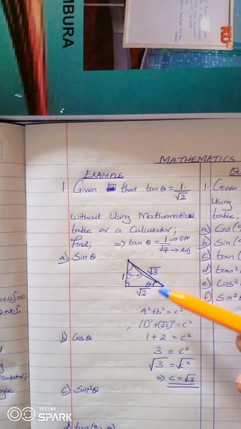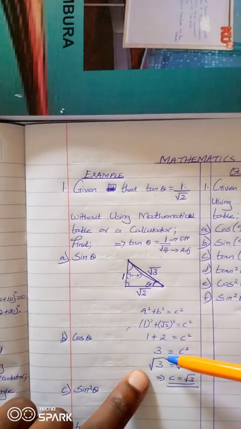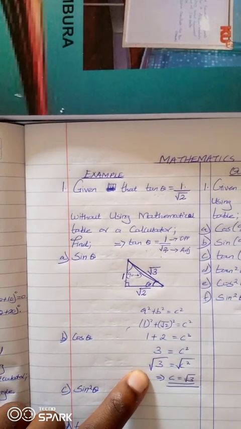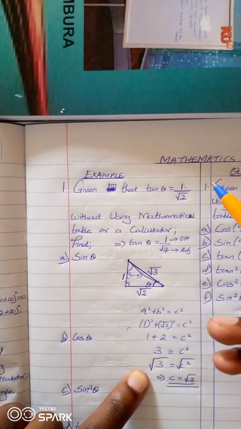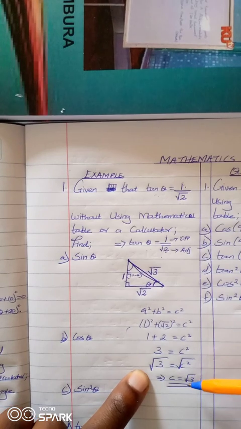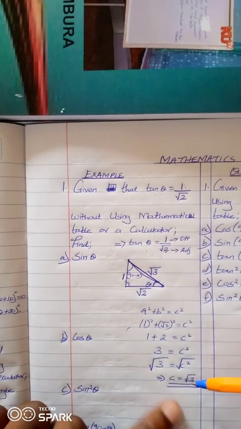But if it was a square number, let's say it was 16, you could have known that the square root of 16 is 4. If it was 9, you can get the square root of 9 without a calculator. But a number whose square root you can't get without a calculator, you leave it as root that number, that is root 3.